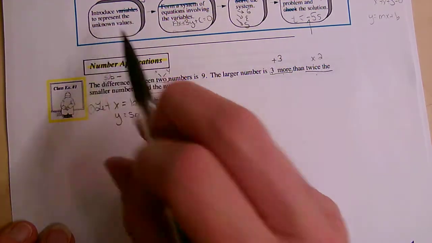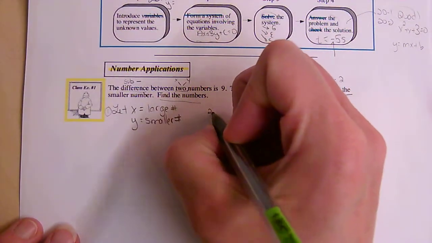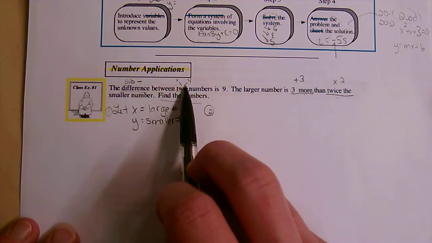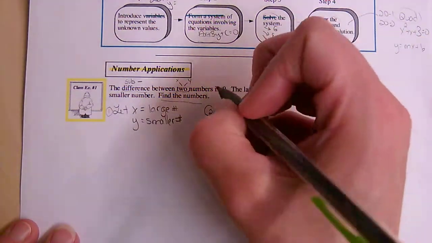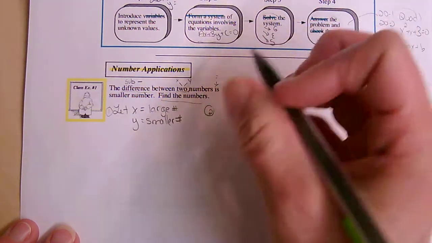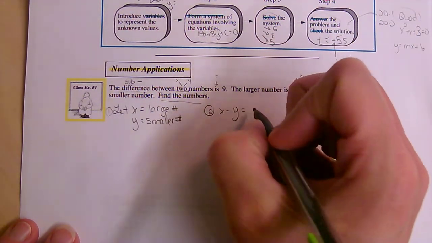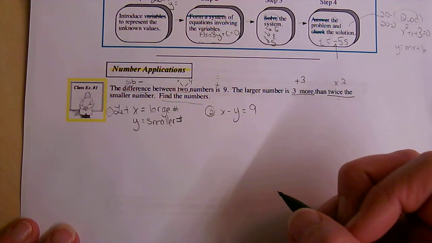Okay, so that's our first step, is to introduce the variables. Second step is to form the system. So this first part said the difference between the 2 is 9. So that's our equal sign. So x minus y is equal to 9.